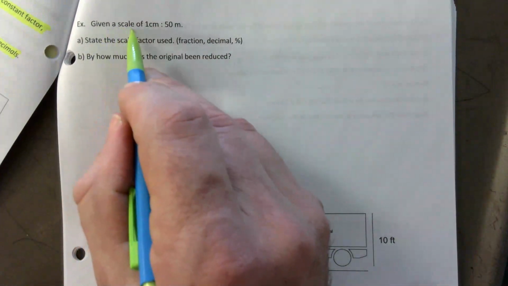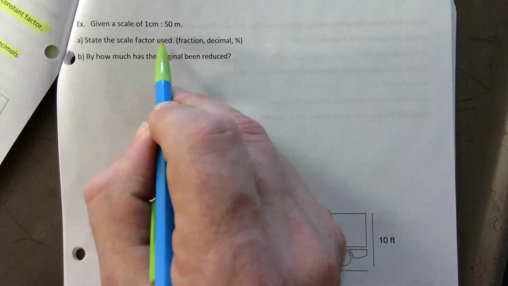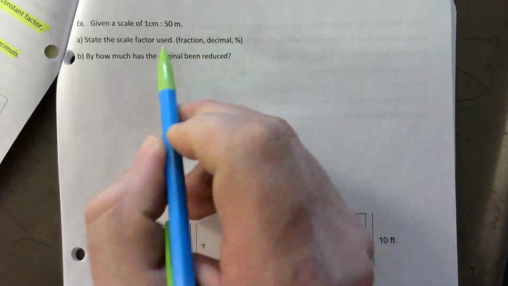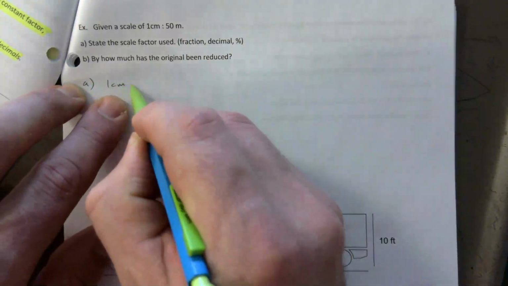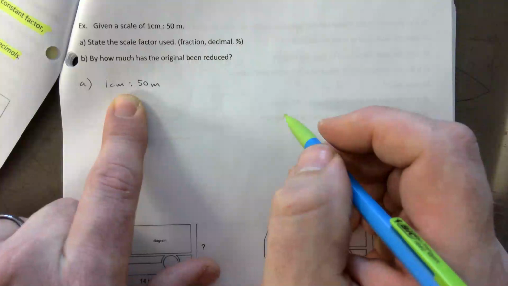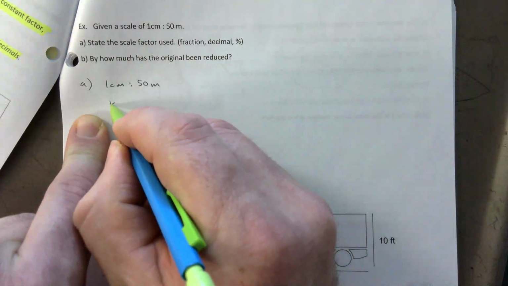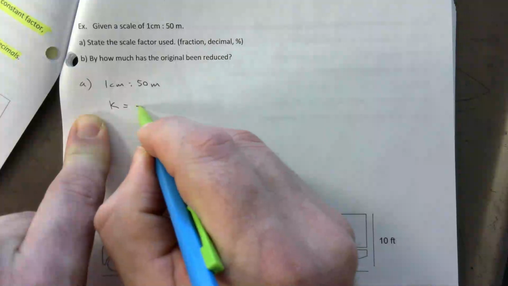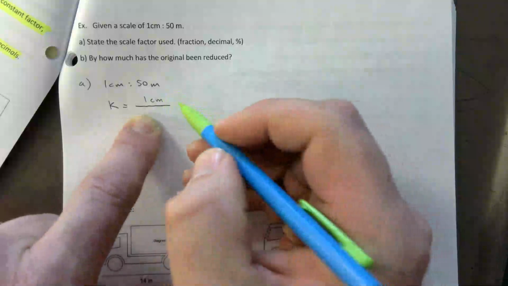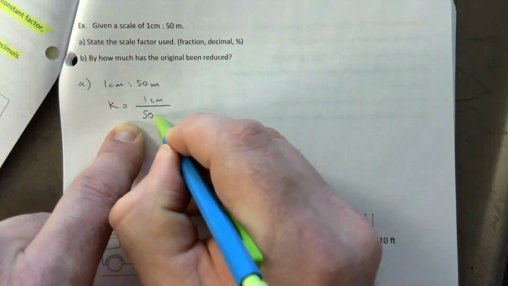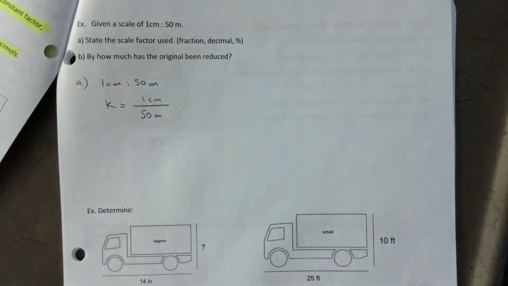So given the scale 1 centimeter to 50 meters, state the scale factor used in these 3 forms. Okay, so let's do that first. Our scale is 1 centimeter to 50 meters. That is okay to have different units. We're going to turn that into a scale factor. Remember, this number here goes up top, and the 50 meters goes at the bottom there.